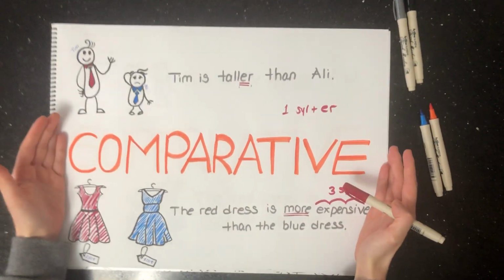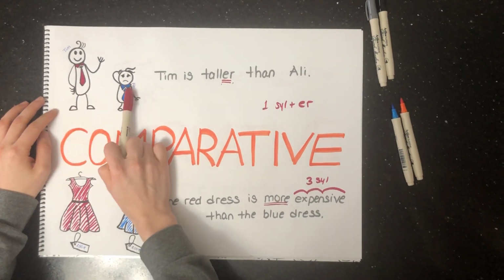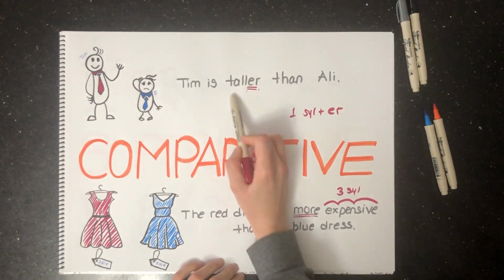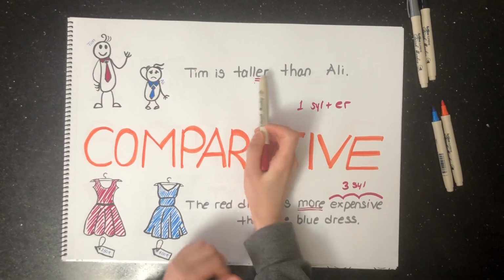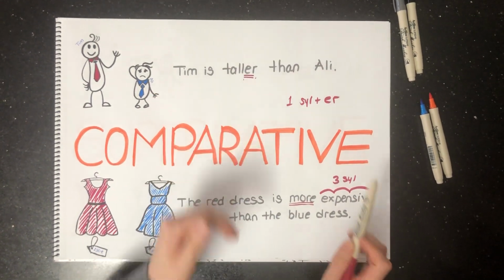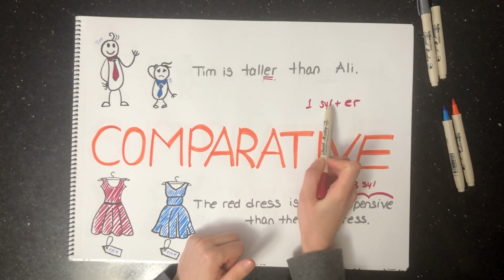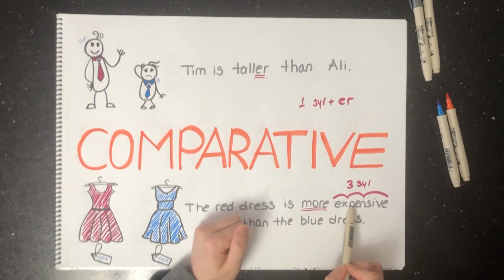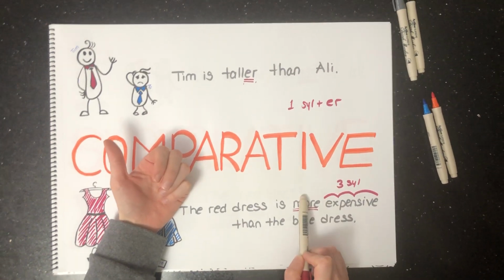So, what is comparative? Friends, comparative is if we compare two people. So, 1, 2. There are two people. So if I compare them and if I have an adjective which is just with one syllable, what does it mean syllable? One syllable. Tall is one syllable. Expensive is three syllables. So tall, if it's just one syllable, we add ER. One syllable plus ER. If it's more than one syllable, for example, expensive, it's three syllables, we add more in front of the adjective or adverb.